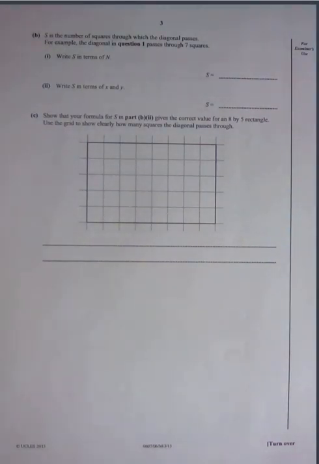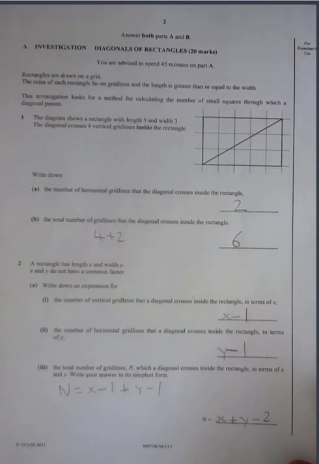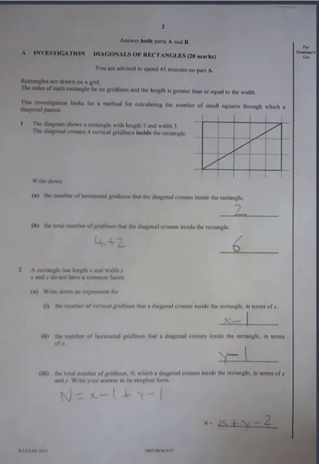Write S in terms of n. Right, so the first clue, we know that when n for the first one was 6 and it passed through 7 squares, so that looks like it is one more. So could we just have a think about why this might be one more?